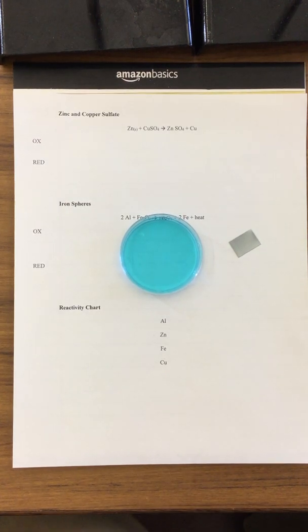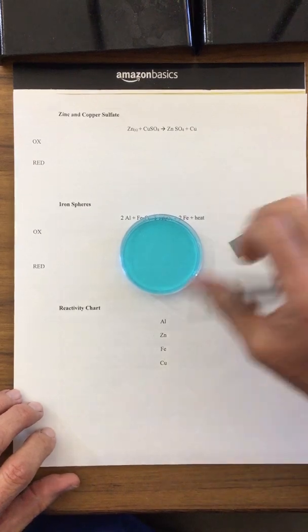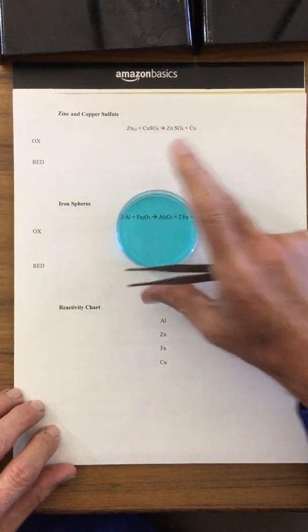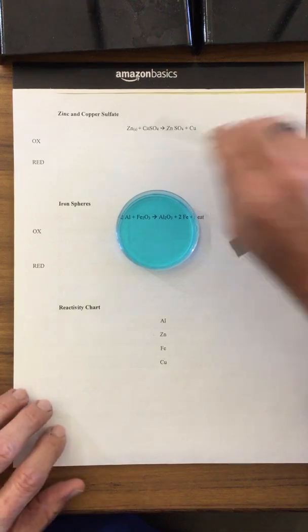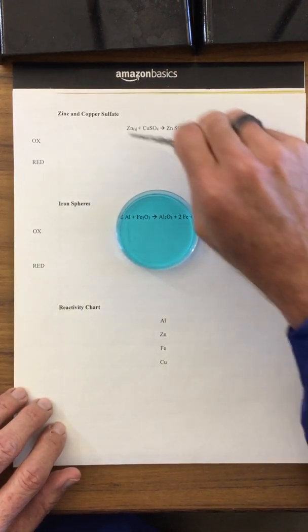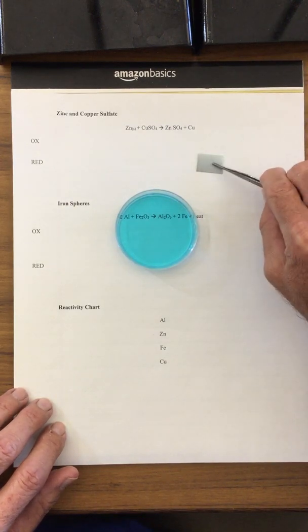We're going to be looking at another redox reaction with an oxidation and a reduction reaction taking place. And it's a demonstration here. What I have is this blue copper sulfate, and we're going to be primarily concerned with what happens to the copper in this. I also have a strip of zinc. So here's the zinc. The zinc is neutral.